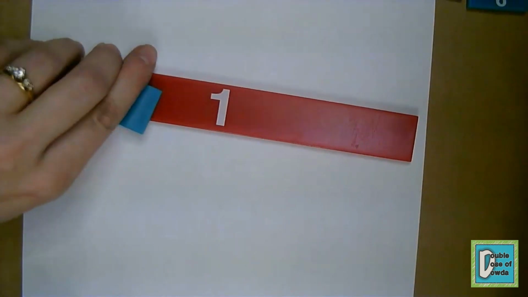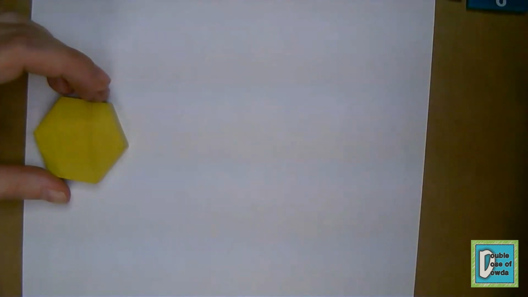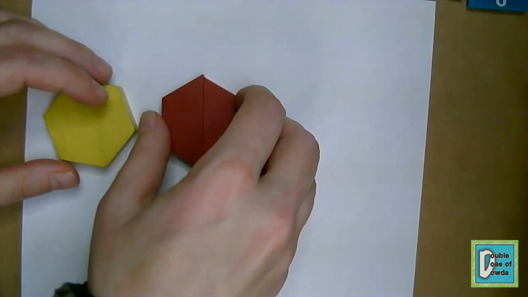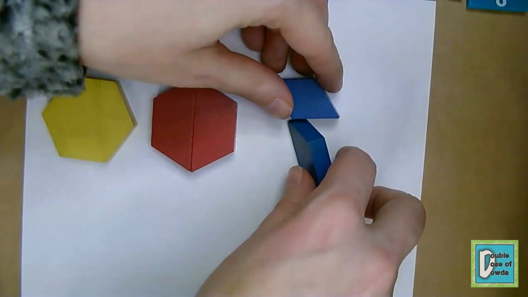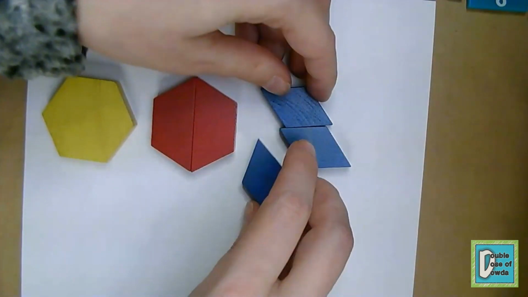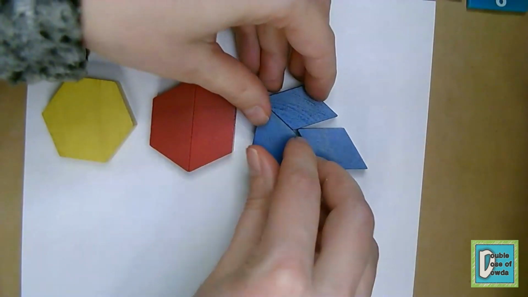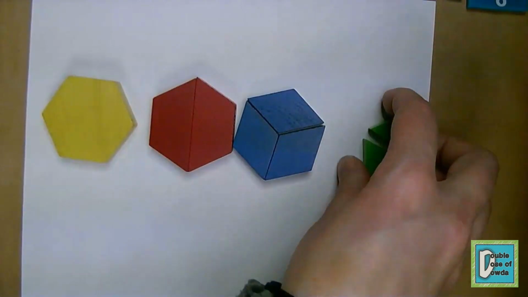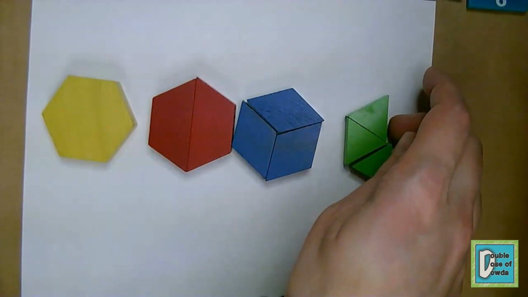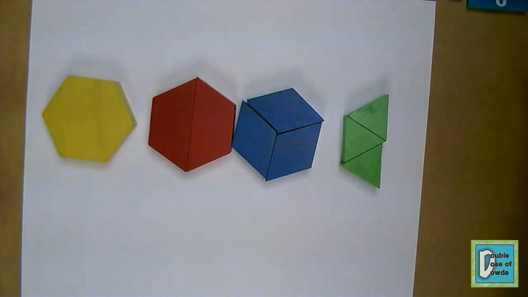Now let's take a look at pattern blocks. So pattern blocks, again, you are a little bit more limited on what you can have students work with as far as the fractions go, because you are going to be limited to halves, thirds, which are these blues that I'm putting together now, and sixths. And I'm not going to take the time right now to put these all together, but it takes 6 greens to equal 1 whole.